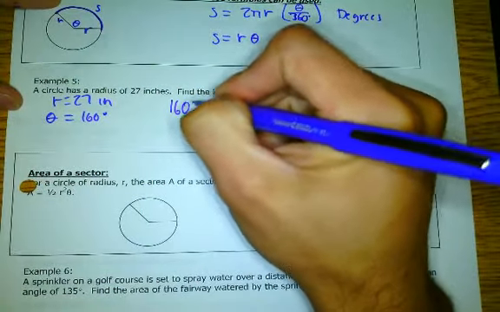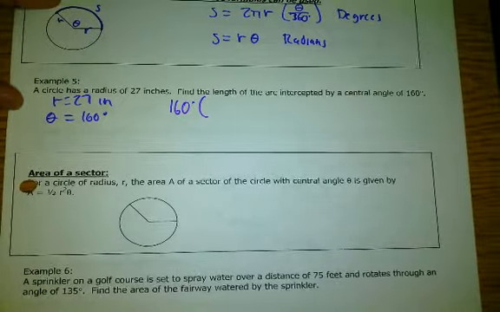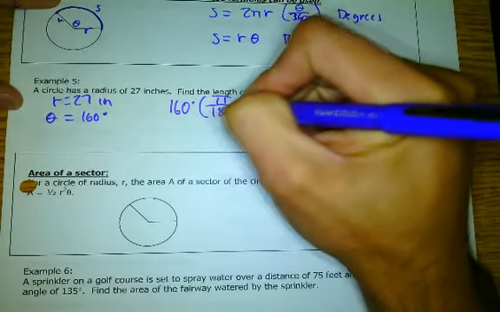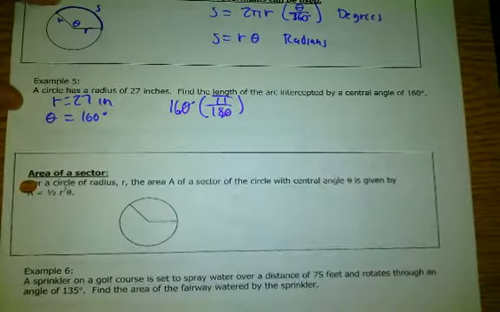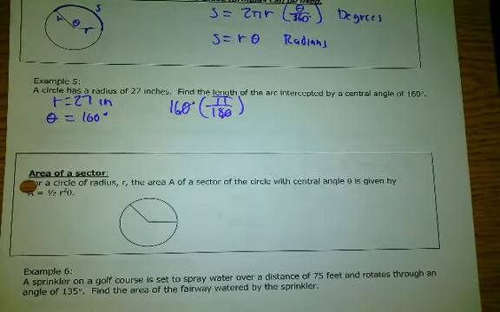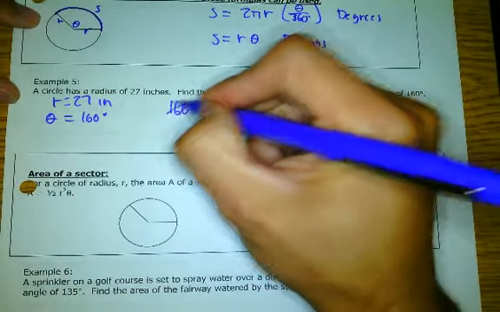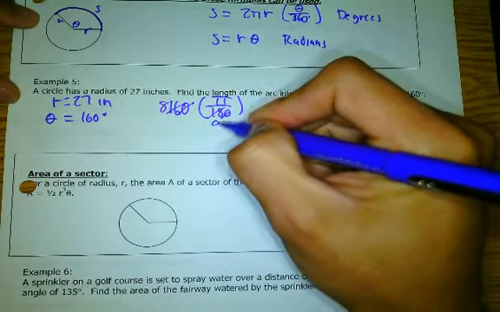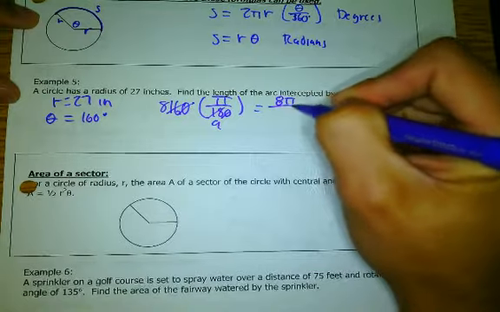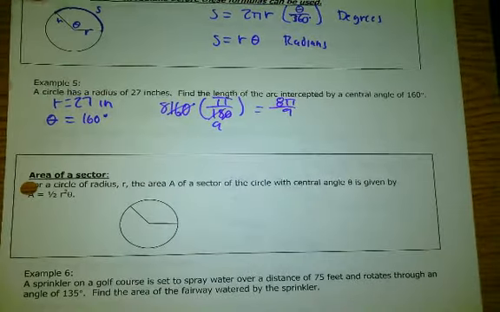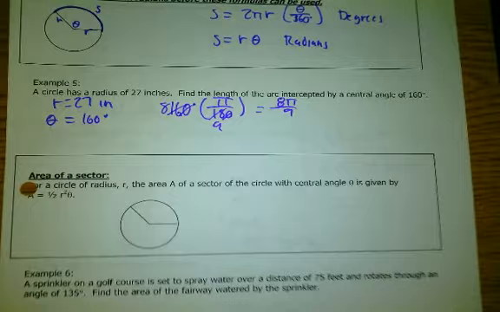Pi over 180, right? So the zeros go away. 16 and 18, they're both divisible by 2. So that becomes an 8, and this becomes a 9. So 8 pi over 9. You guys see how you can avoid using a calculator? Awesome. Alright, so now you know that actually your angle is 8 pi over 9, correct?